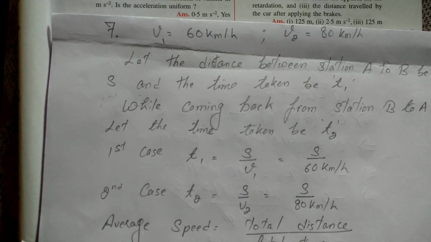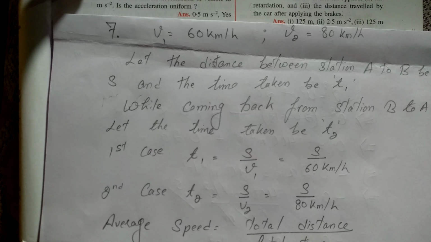You are supposed to find the average speed. The formula for average speed is total distance by total time. So I need to find the total time. There are two times in this case: first while going from A to B and then while coming from B to A. From A to B I have taken the time to be T1. So T1's value will be S upon V.